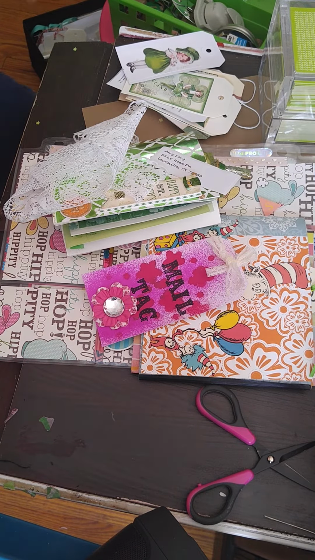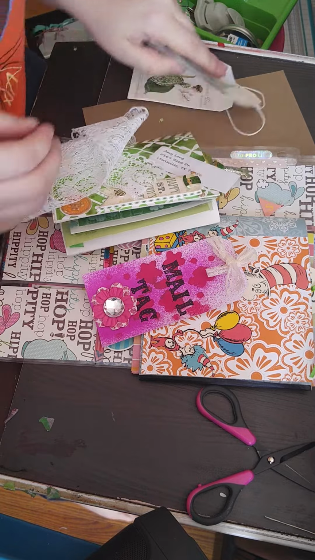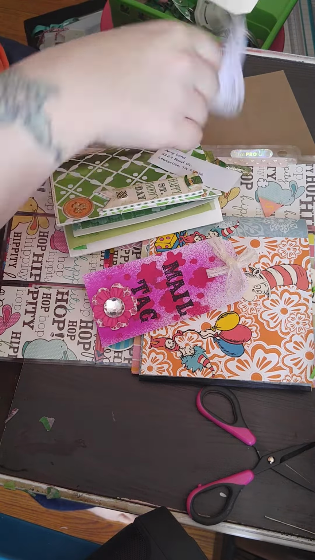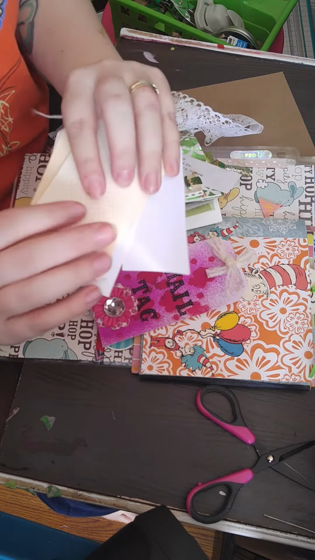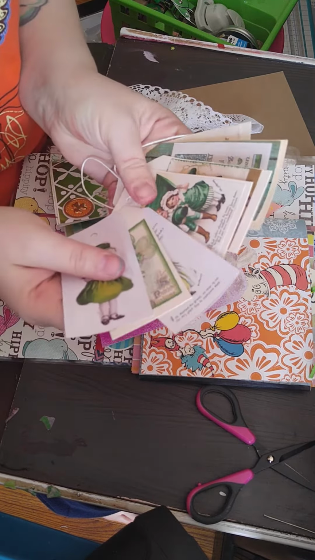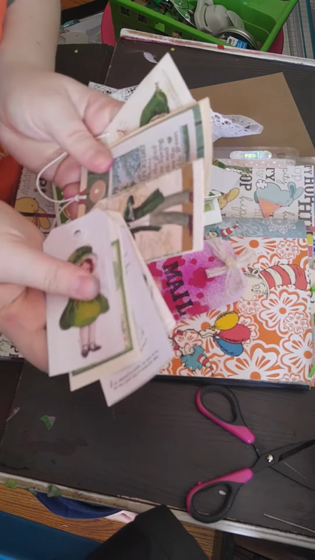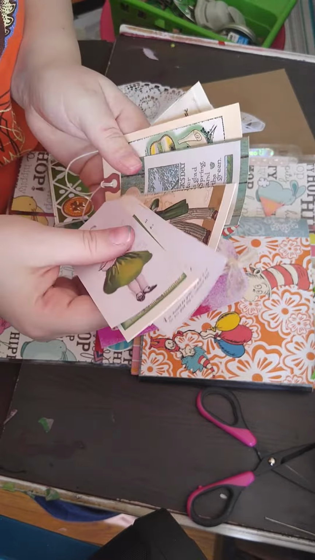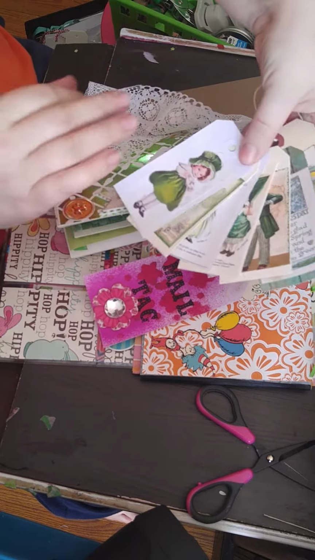Alright, last but not least, ladies, I am going to show you the final result of my mail tags. So, again, I have these St. Patrick's Day ones that I have not put anything on the back, mostly because I want to find people to send them first to, and then go from there. I may just do a tag swap, or a mail tag swap. I haven't decided yet. So there's those.